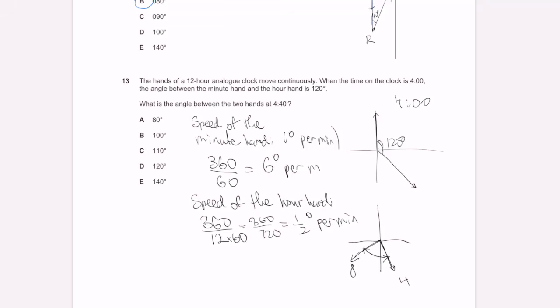Okay, now in 40 minutes, obviously in the real exam, don't write as much detail, but this is just a way to show you exactly what I'm doing. How much will the hour hand travel? Well, the hour hand will travel 40 multiplied by half, which is 20 degrees for the hour hand.